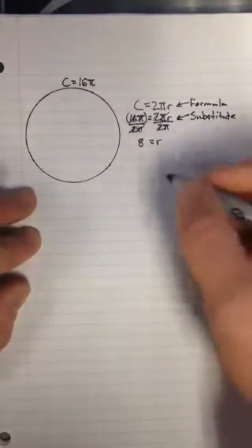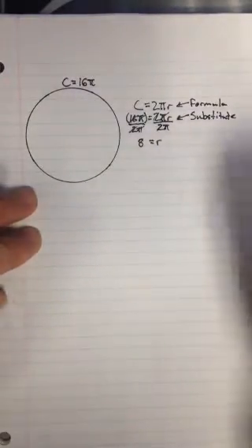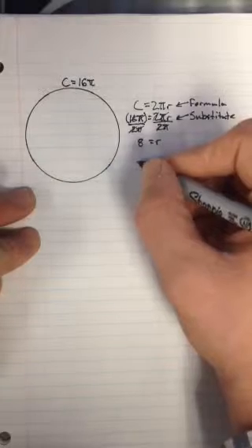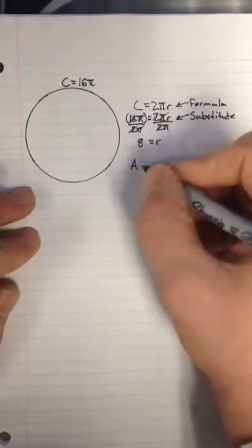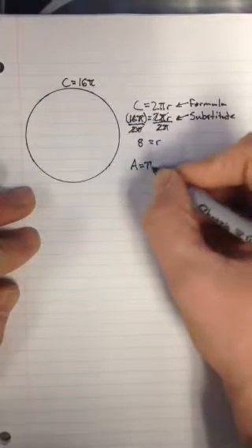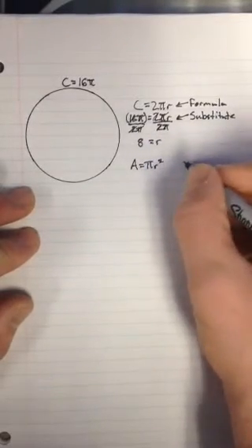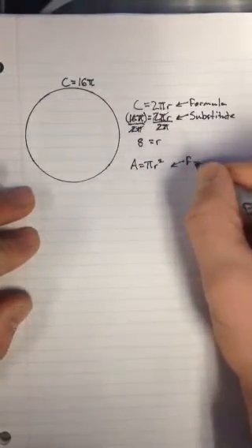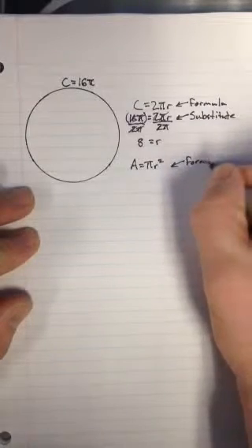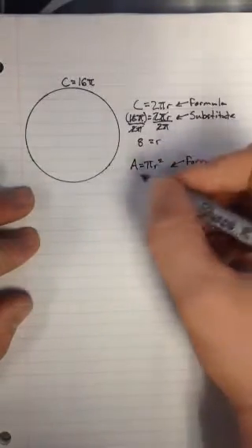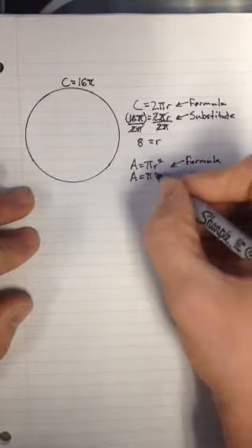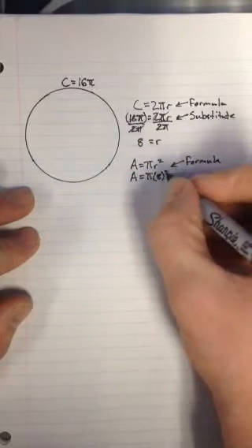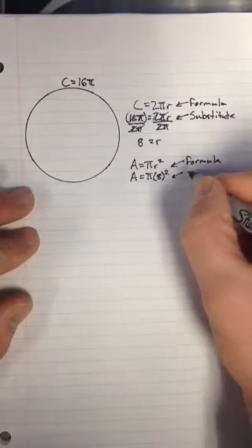Suppose this was a two-step question and we were asked to determine the area. Well, we would use our area formula. And so our area formula is pi r squared. And again, that's our formula step. We would substitute in our value for r. That's our substitute step.